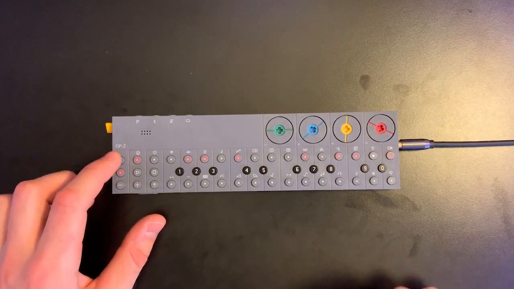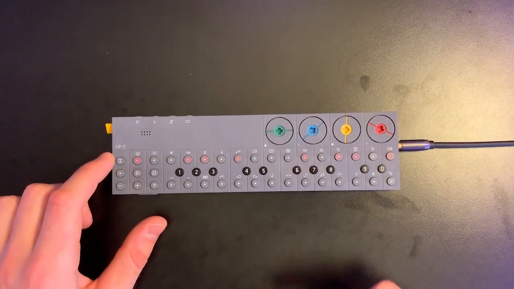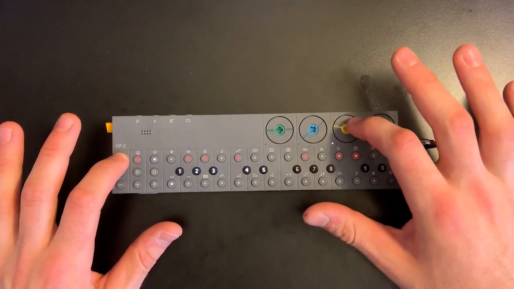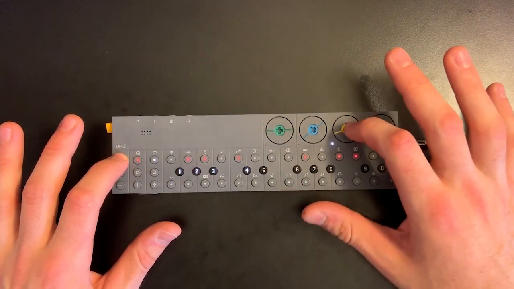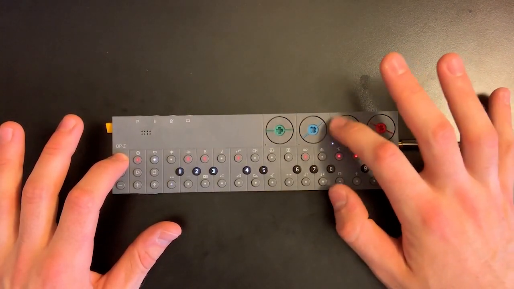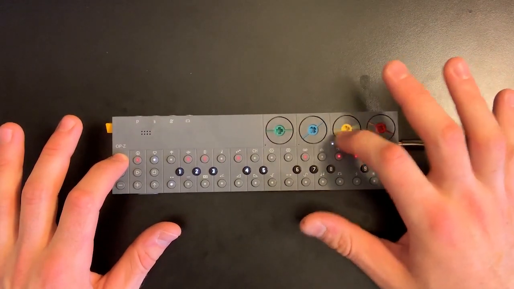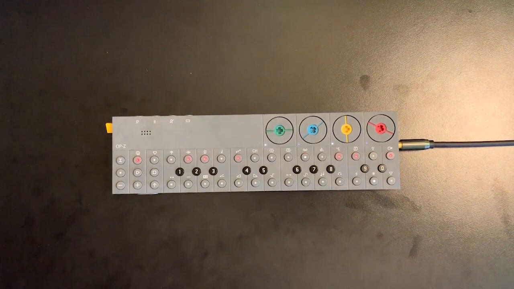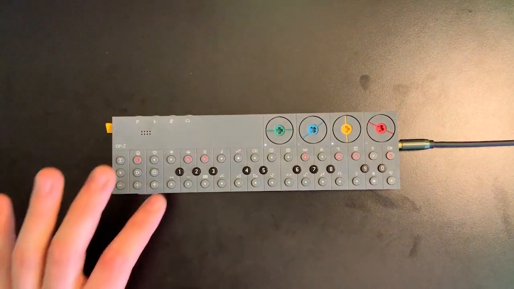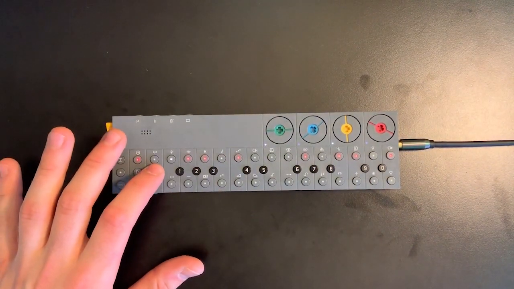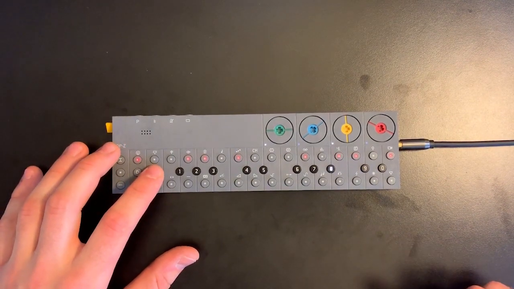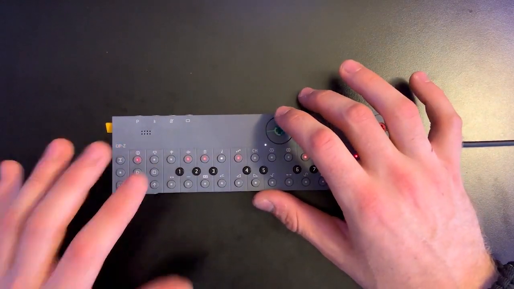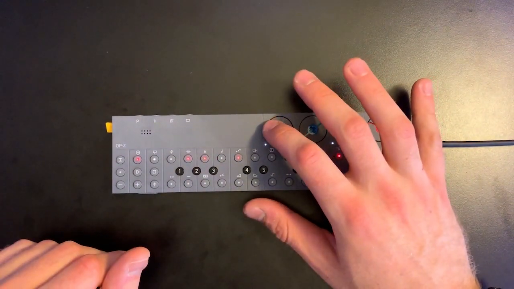And this is how you quantize. Here's how you quantize a track. I'm going to hold down track, quantize, all the way quantized, not quantized, all the way quantized. Let's get these sounds a little lower.